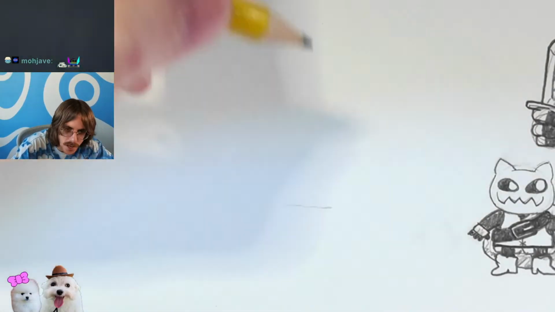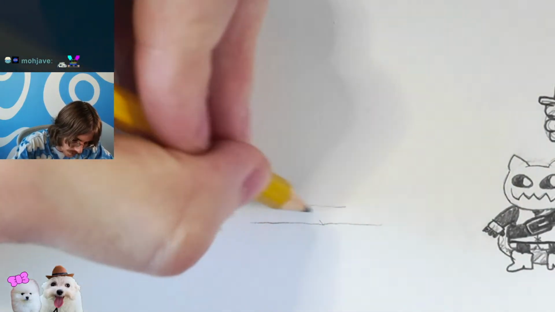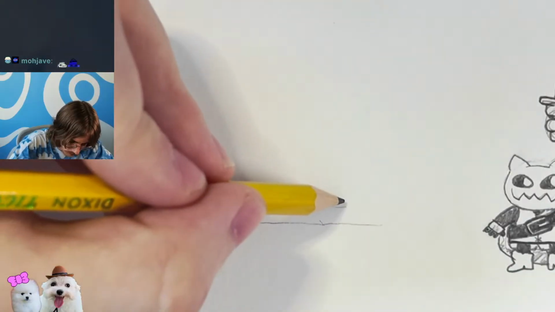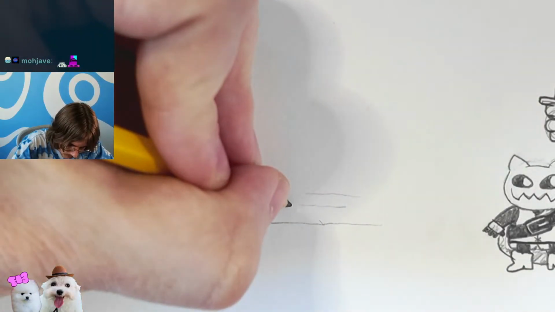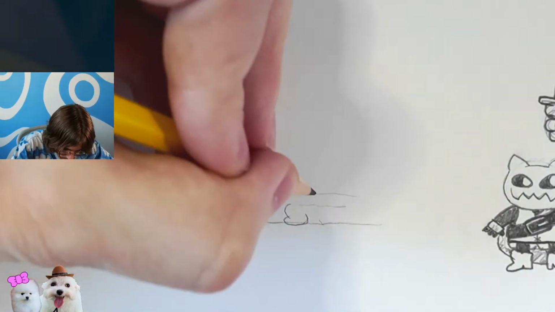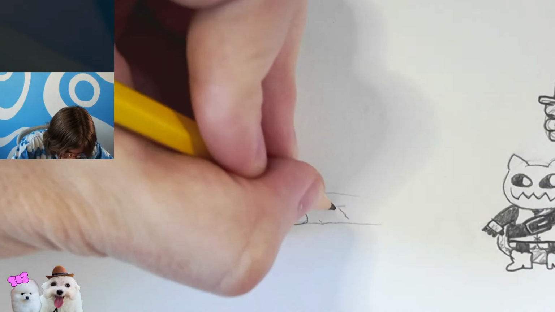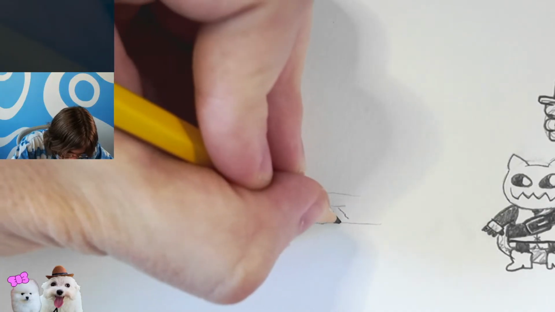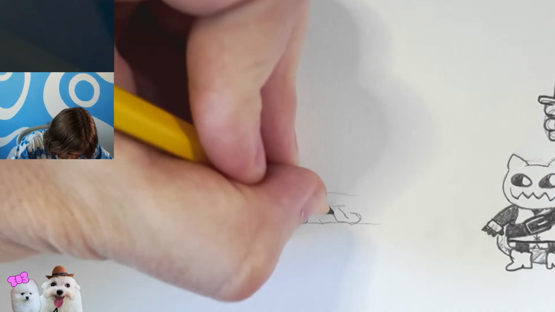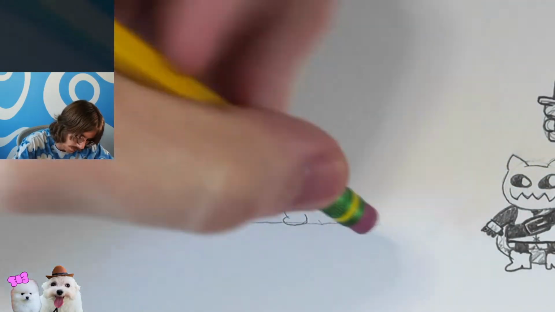So this time I'm gonna try to actually give him like a pose. So if that's the ground here, kind of want him to be like, that doesn't work. Wait, let me try this over.